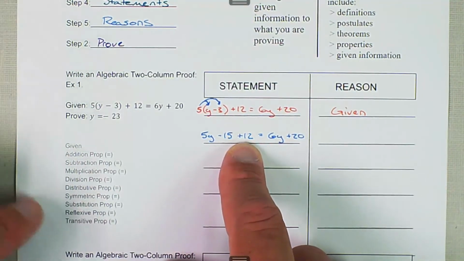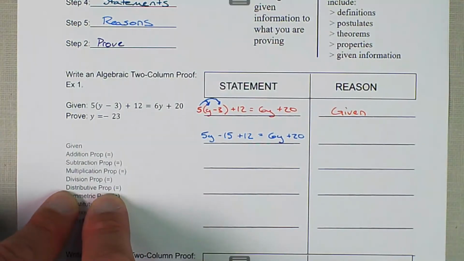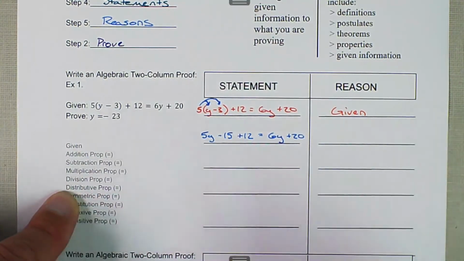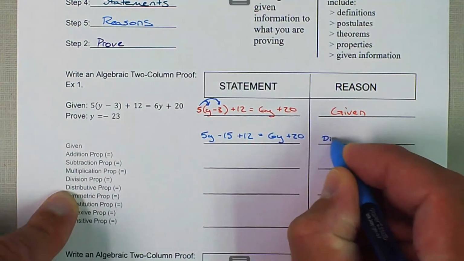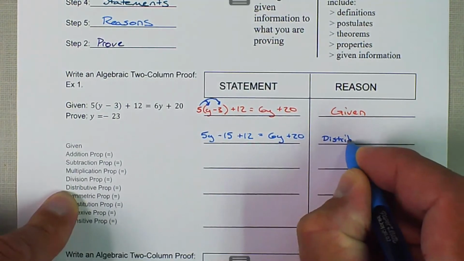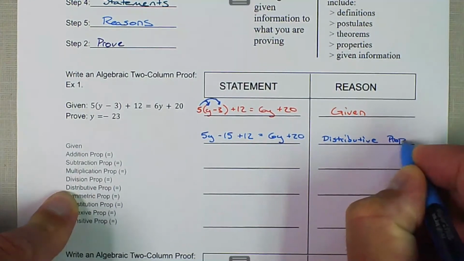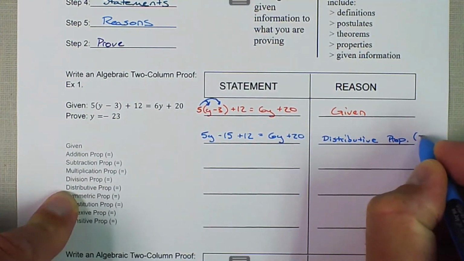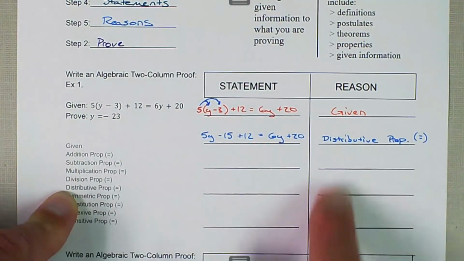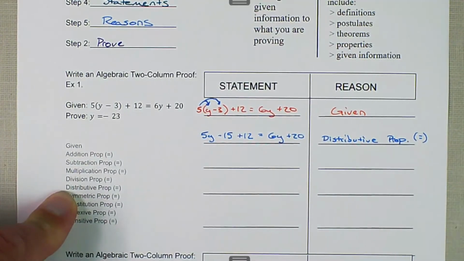The reason I was able to do that is the distributive property of equality, and we can abbreviate it like that.